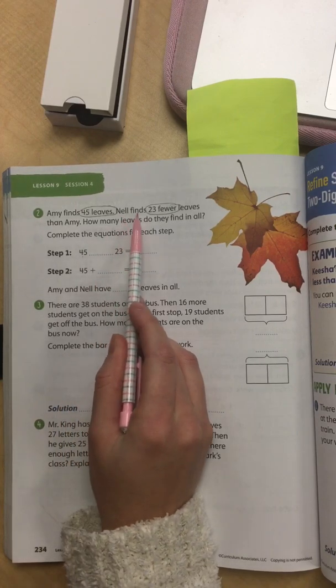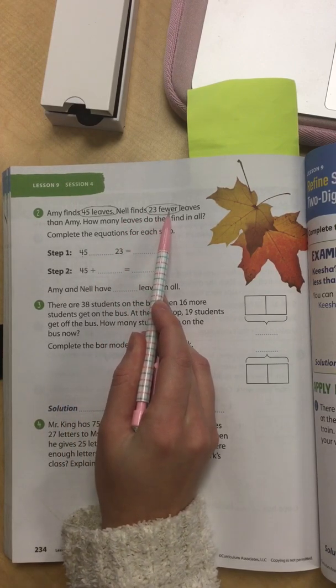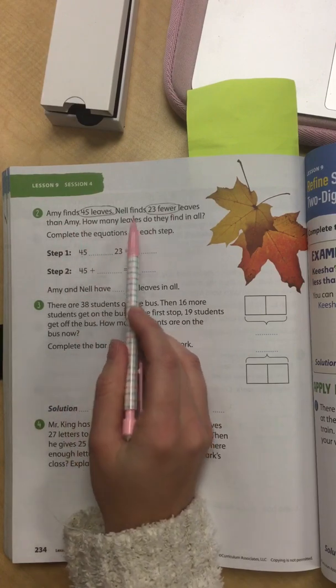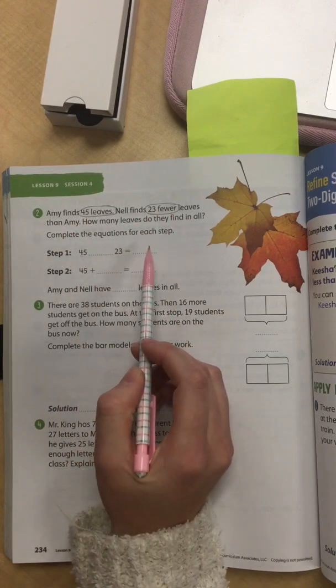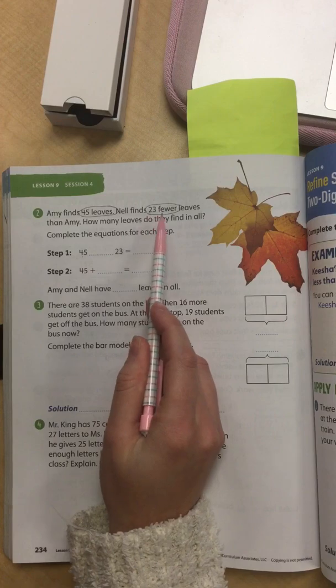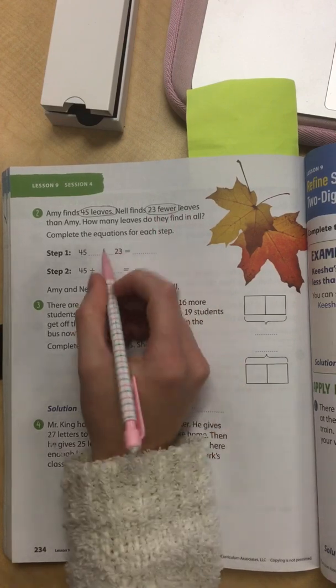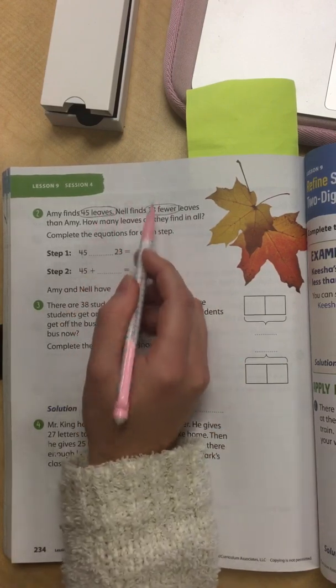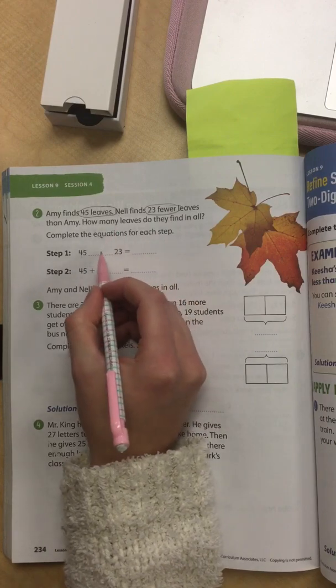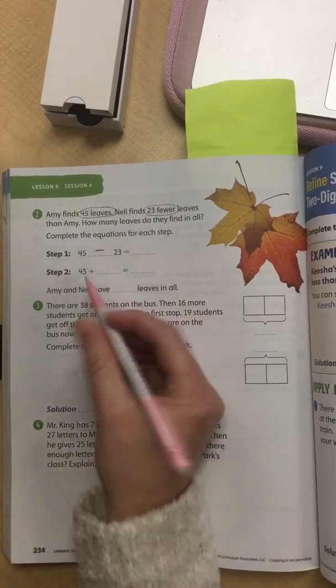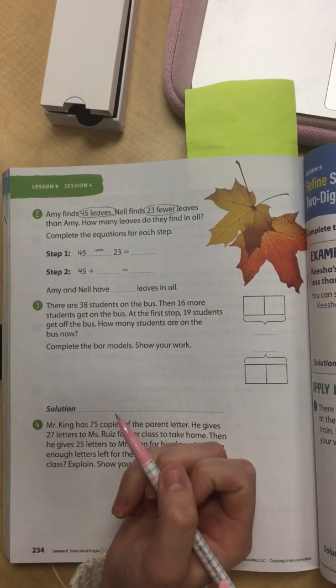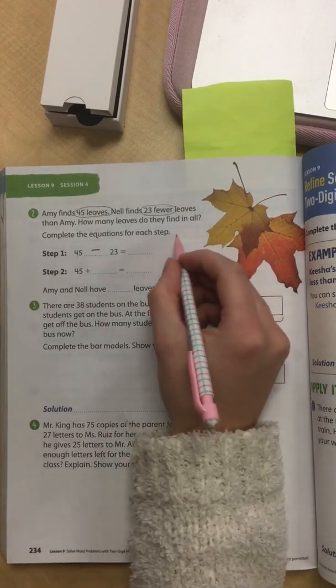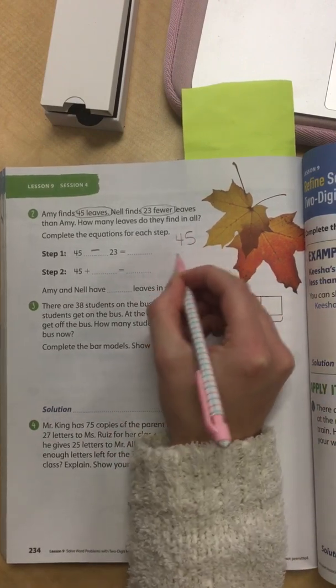And then it says Nell finds 23 fewer leaves than Amy. It doesn't say Nell found 23 leaves. It says Nell found 23 fewer leaves. So I have to find the difference between the two. If I find the difference, I am subtracting. So I have to make my subtraction symbol right there. So 45 minus 23. I'm going to go ahead and put that off to the side.